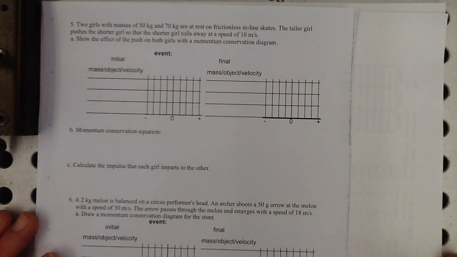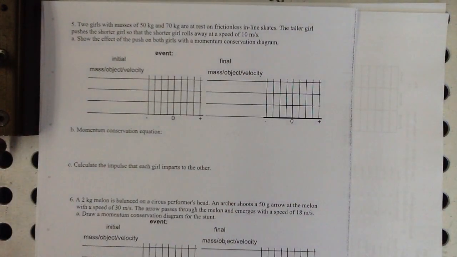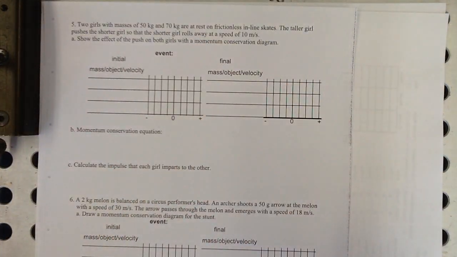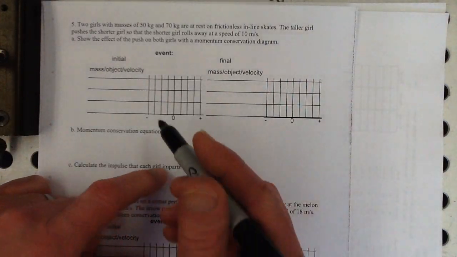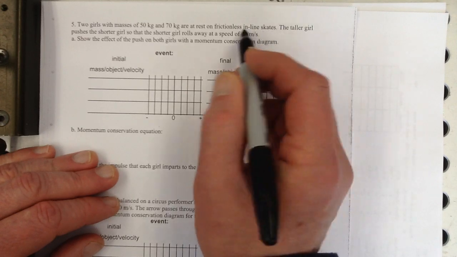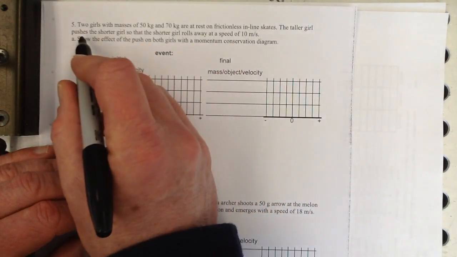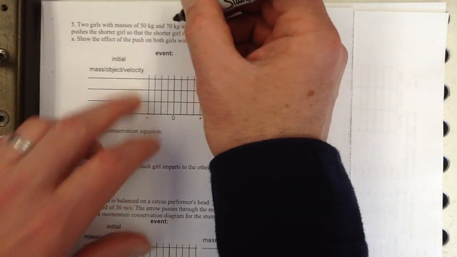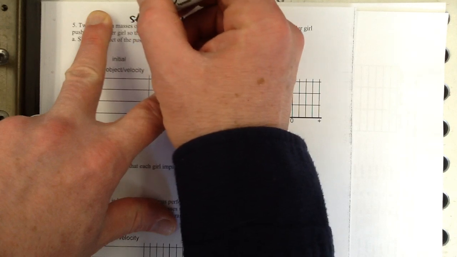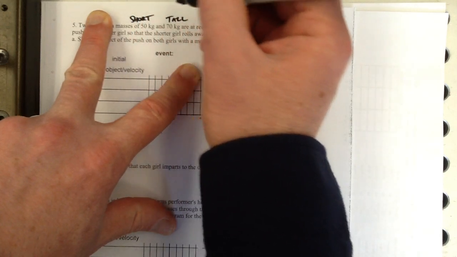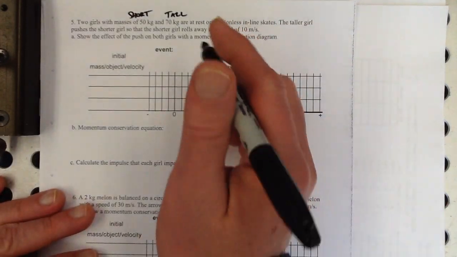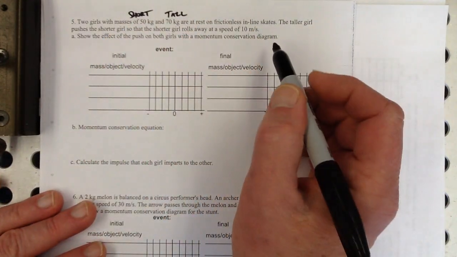All right, two girls with masses of 50 and 70. What? 50 and 70? Boys and carts, two girls. Looks like 50 and 70 is the way to go. Are at rest on frictionless inline skates. It's like rollerblades. The taller girl pushes the shorter girl. I guess we are supposed to assume that this is the taller one and this is the shorter one. Maybe some unfair assumptions about body types there, but we'll let it go.